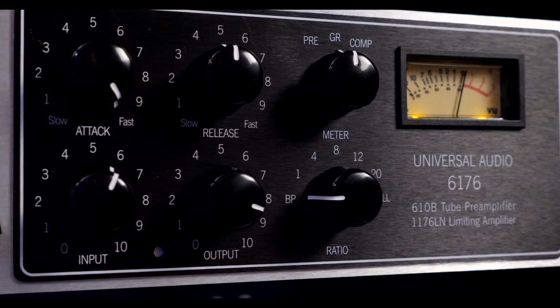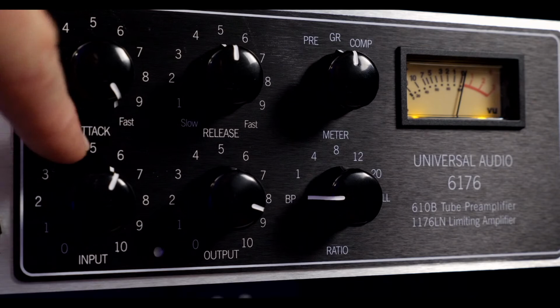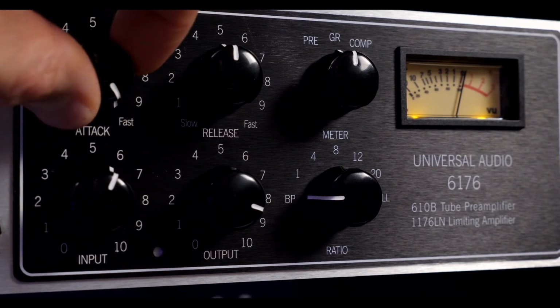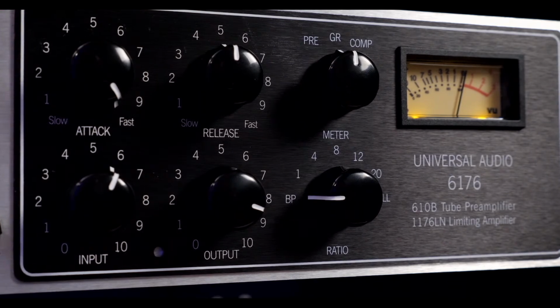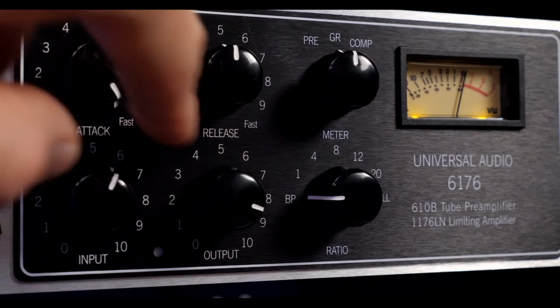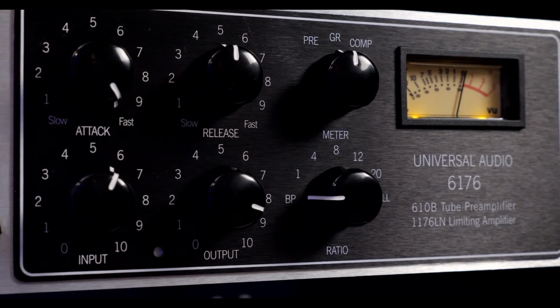Now, here's the attack, and you can see it's very vague. It's fast all the way to the right and slow all the way to the left. It's not telling you how fast. It's not telling you the number of microseconds or milliseconds. Same with the release. It's fast all the way to the right and it's slow all the way to the left. Again, no indication about what that means. This is a classic analog compressor. This is how they did it. And I think there's some advantages to it too, because it really forces you to use your ear to understand what's going on as opposed to relying on a number.